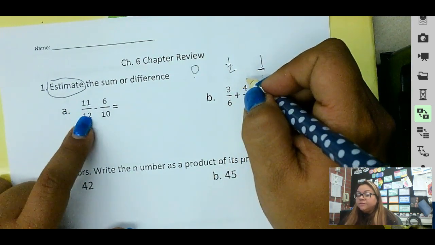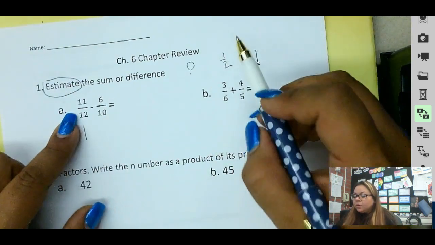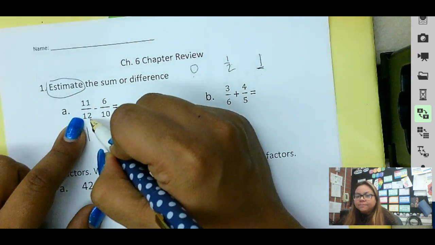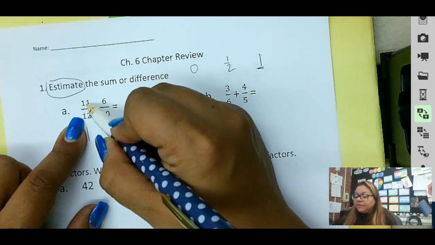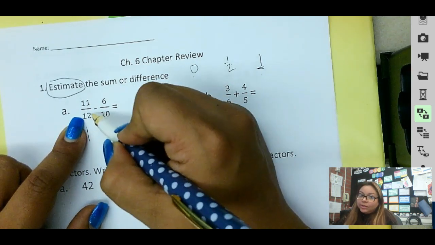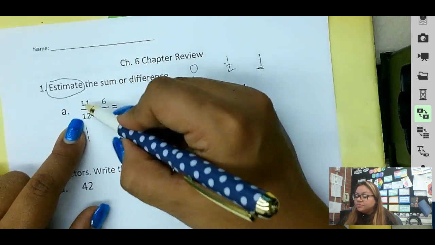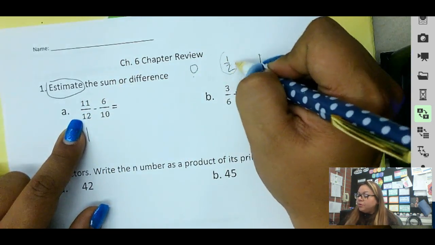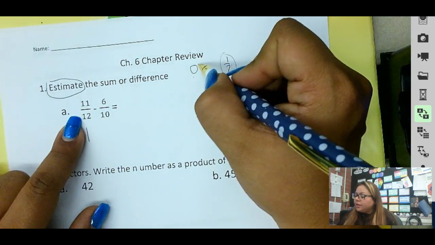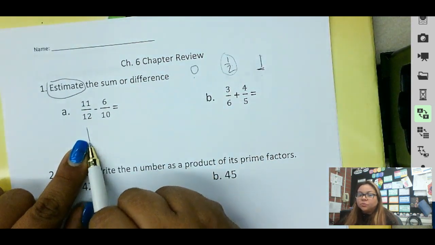In this case, 11 is pretty close to 12. So it's 1. Why is it not a half? Well, think about it. What is half of 12? 6, right? Is 11 closer to 6 or closer to 12? It's closer to 12. That means that I'm closer to 1. If my number was closer to 6, because 6 is half of 12, then I would use the half benchmark. Or if it was closer to 0, like if it was 1 over 12, then I would use 0. In this case, I'm closer to 1, so I'm going to use 1.